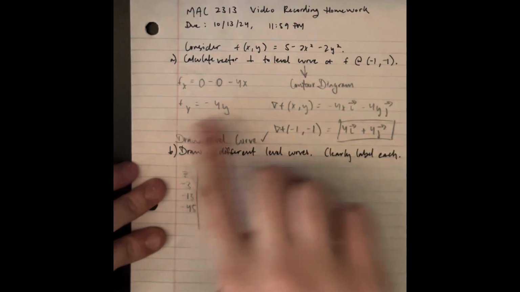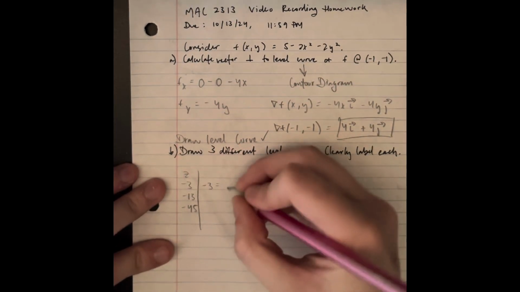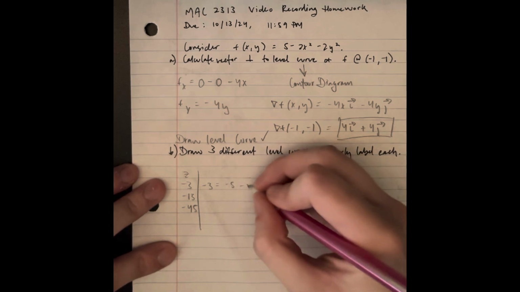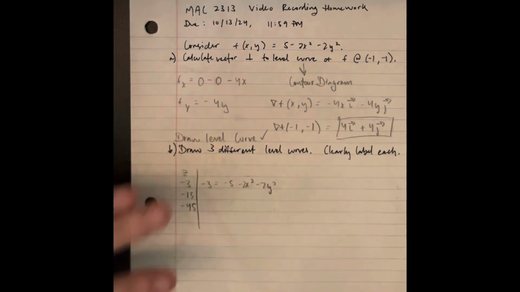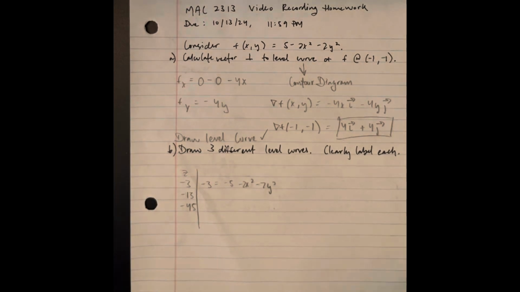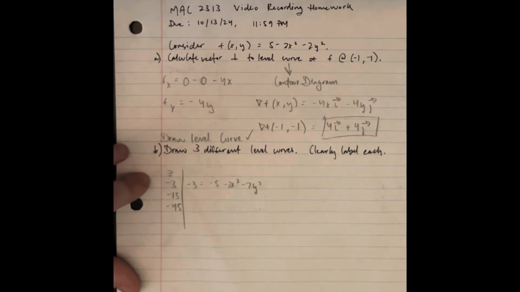And then if I replace z with those numbers, then I'm going to get negative 3 equals 5 minus 2x squared minus 2y squared. And so from here on, it's just filling in these values and then doing some algebra. So I'll go ahead and do that off camera and then come back.